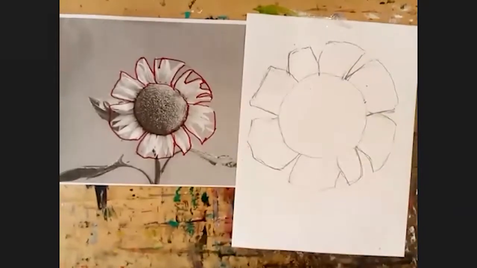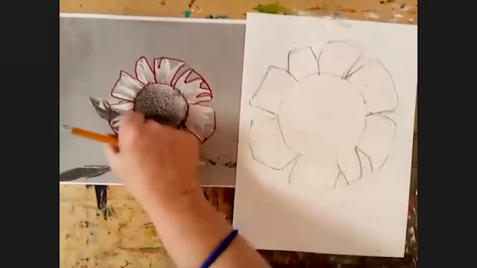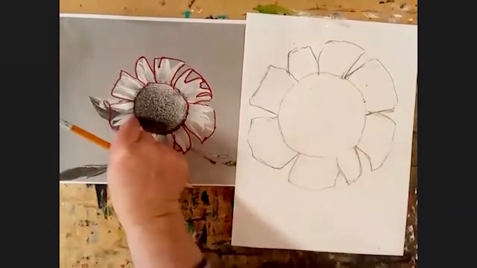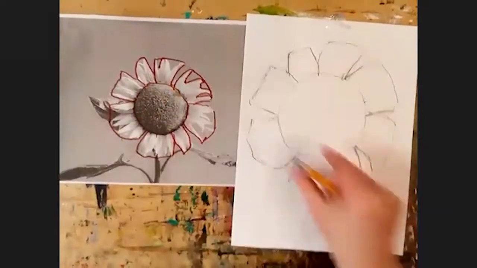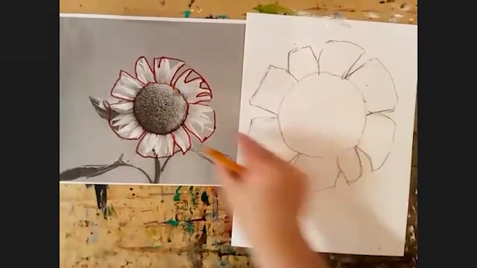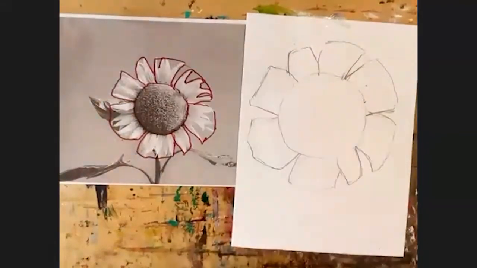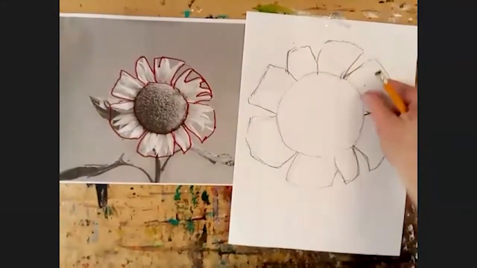By the way, do you see how I'm adjusting things? The other thing that's nice about this is you can check, are these the right size? You can use this method to check how big things are, how long, right?